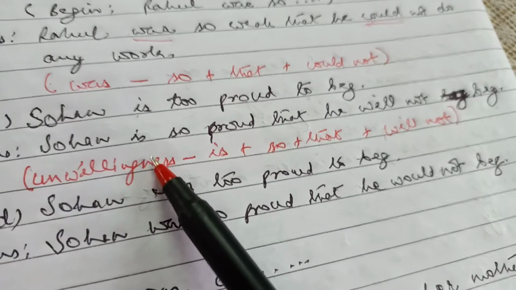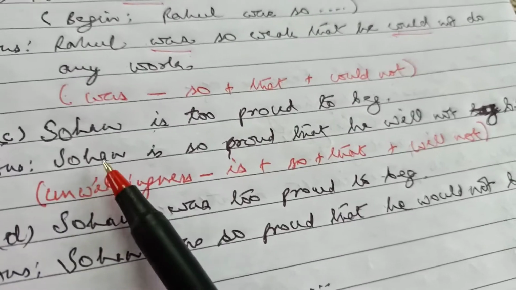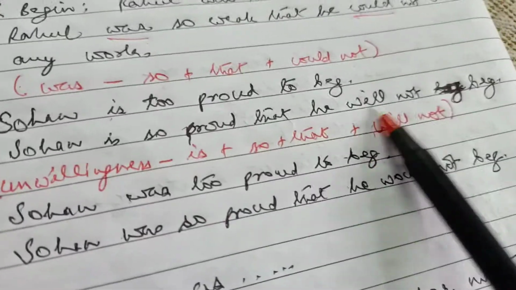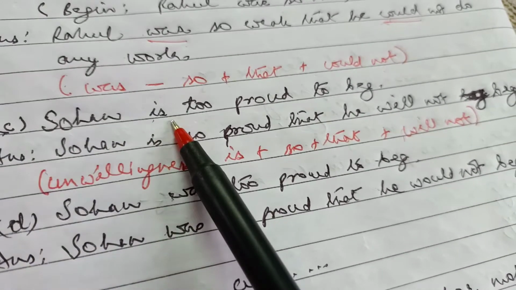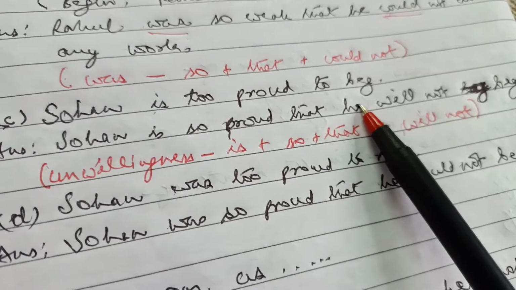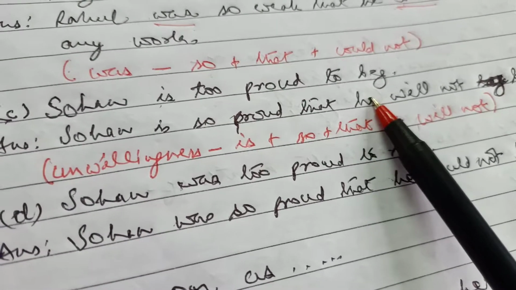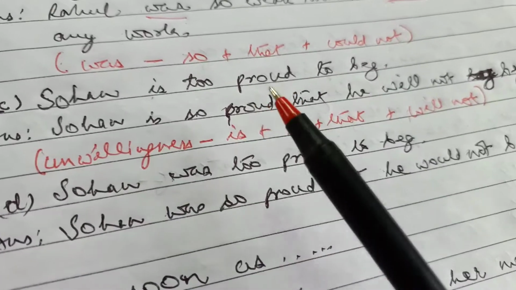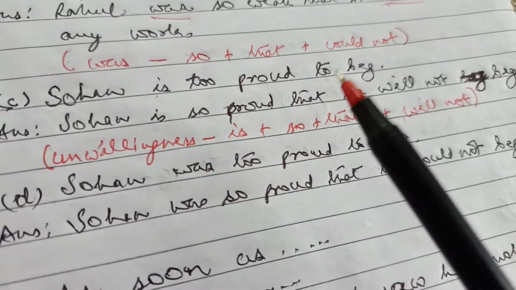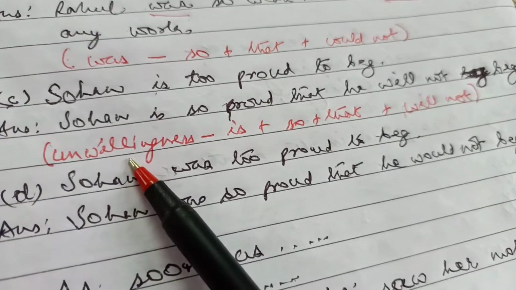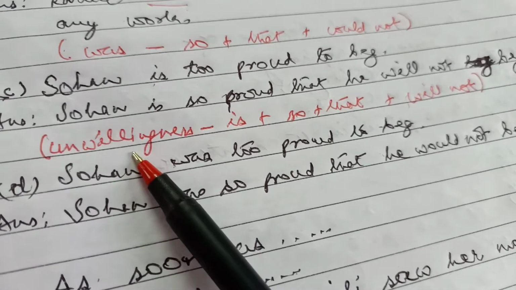Now just be careful. Here also we have the present tense is, as we have already discussed. But you have to understand the meaning of a sentence. So Sohan is so proud that he will not beg. Here we have used will not, because what does the sentence mean? Sohan is too proud to beg. That means begging is easy for everyone, why not? But nobody wants to beg. That means you are unwilling to do it. You are not willing to do that work.